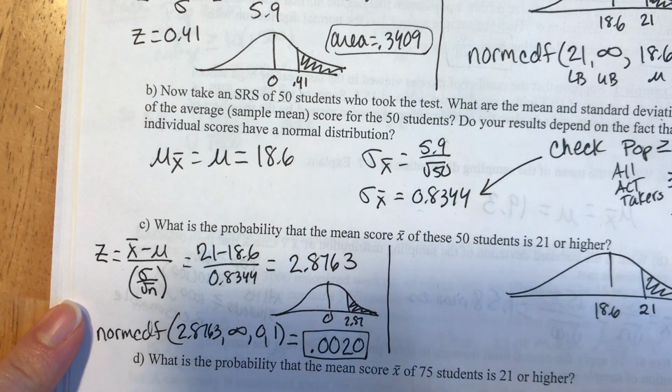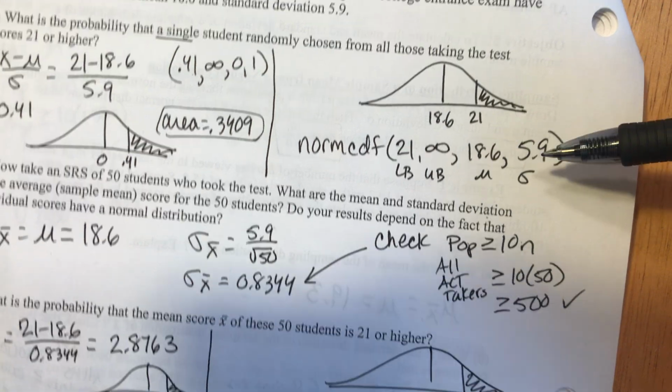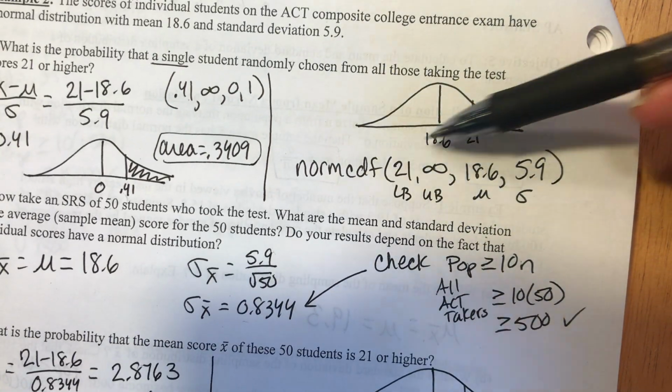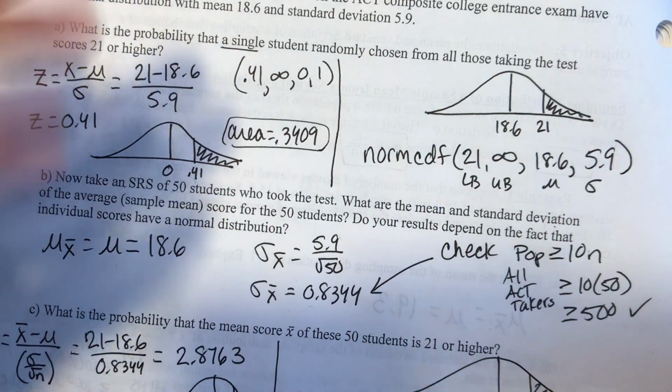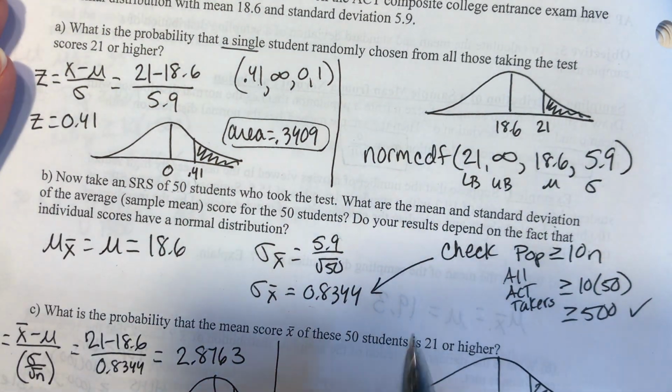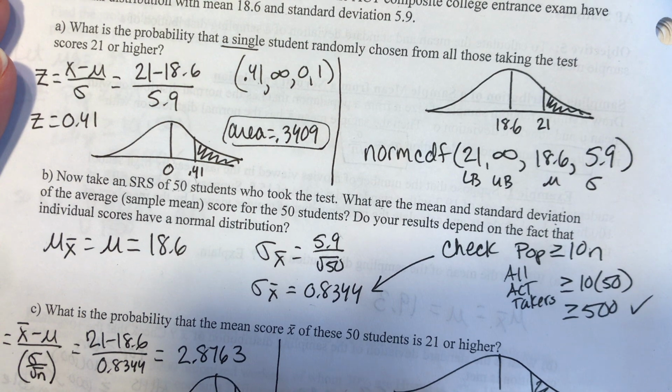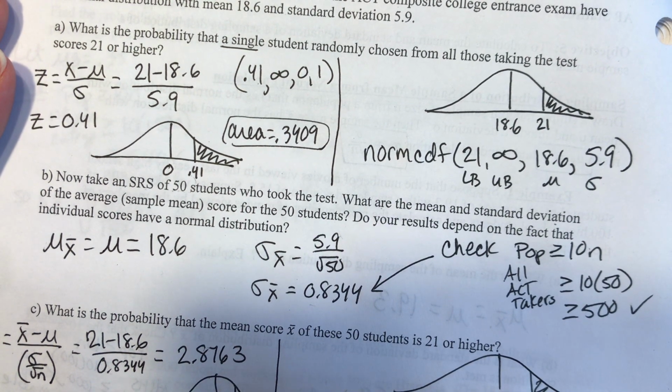Now, what I said back here, you've got to be careful. If you use just the numbers from the problem and you don't use the z-score approach, and both are acceptable, you have to be really careful because it's going to start out the same. You're going to have 21 to infinity.